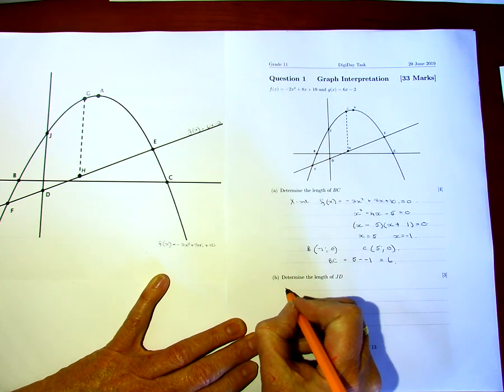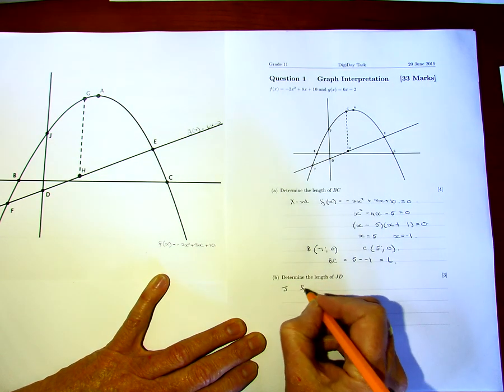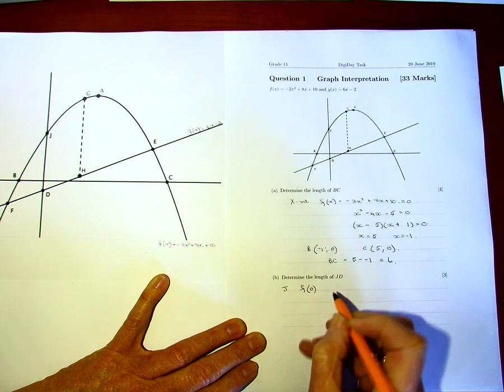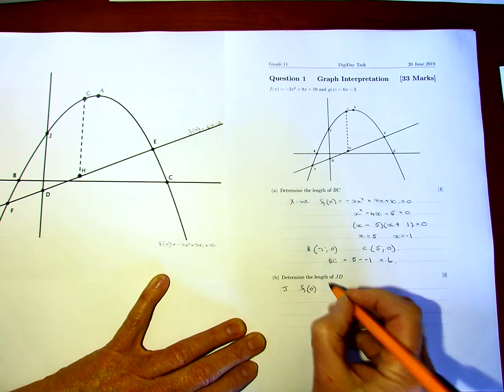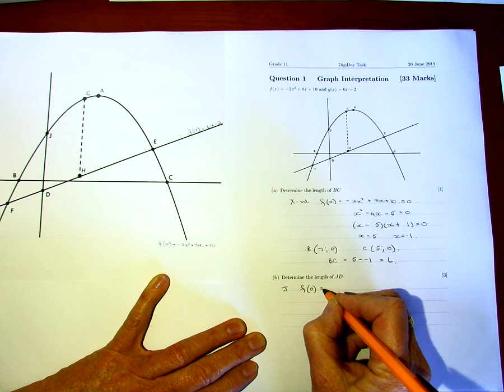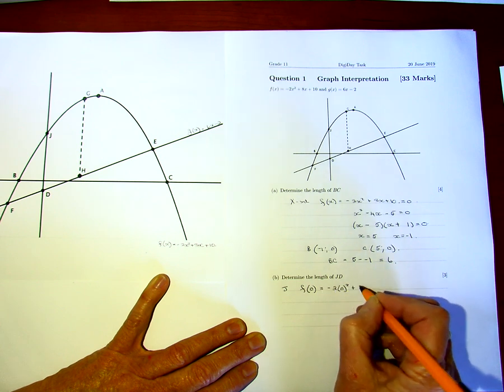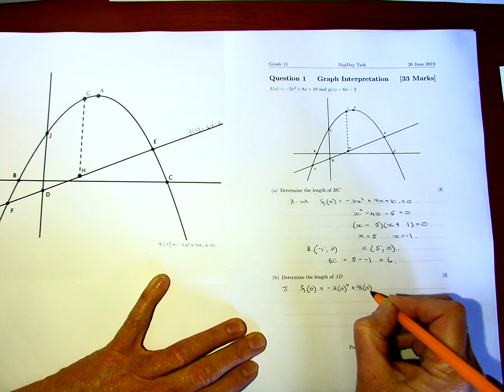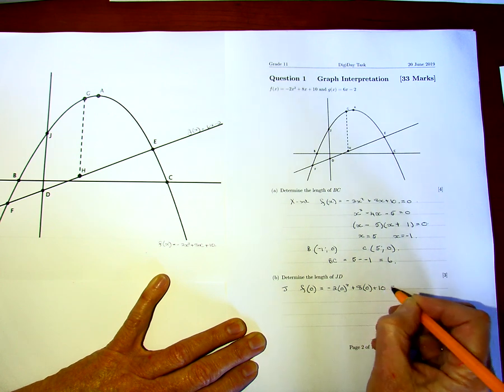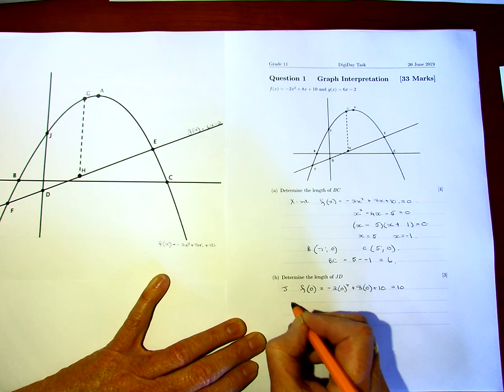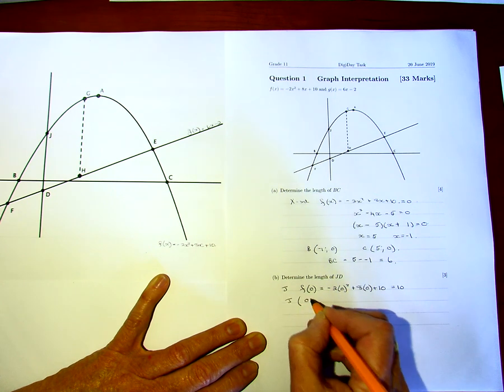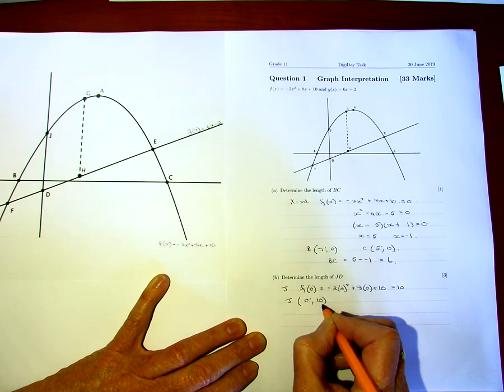So, to calculate the coordinates of J, we are going to work out f of 0, because to calculate a y-intercept, we always replace x with 0. So we have minus 2, and we're substituting it into the equation for f, and we land up with the coordinates of J being x is 0 and y is 10.